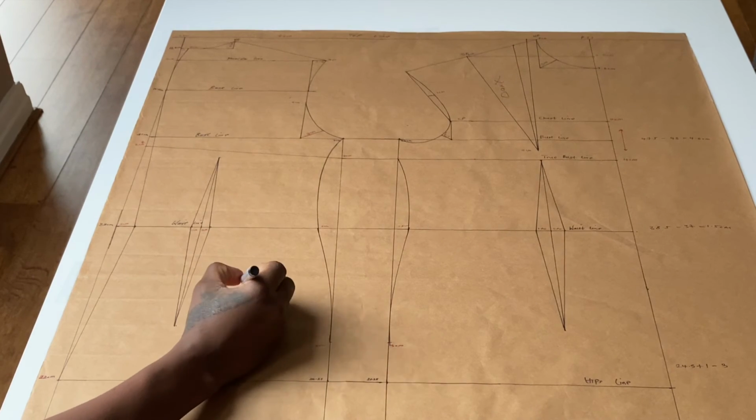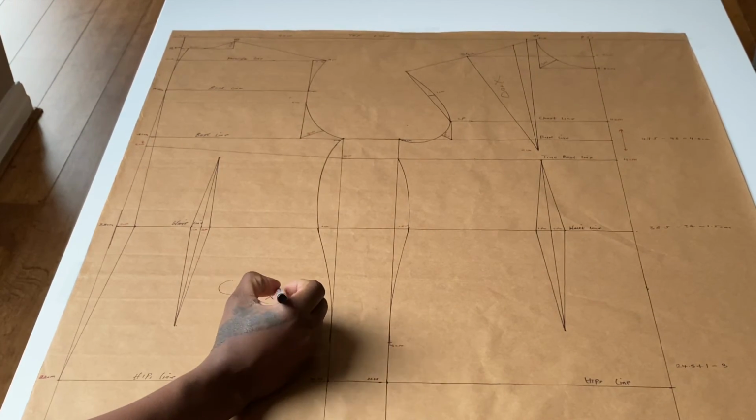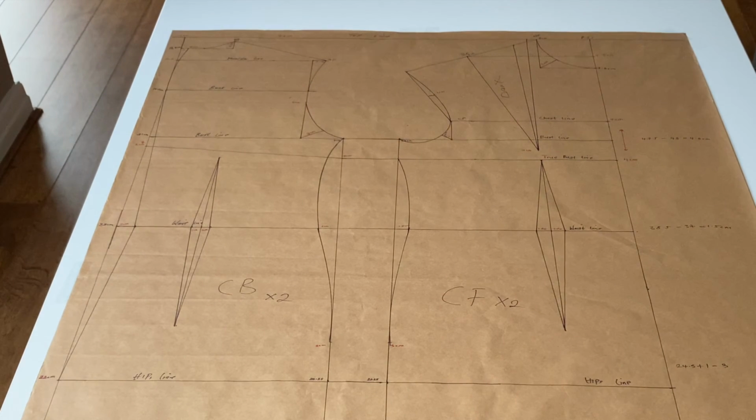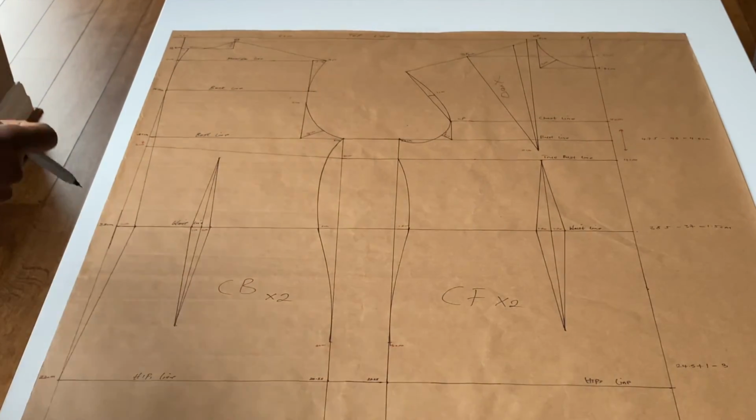I'll be labeling the pattern as CB and CF. You'll be cutting 2 pieces of the back pattern, and the front you could also cut 2 pieces depending on your style, but usually the front is cut on fold. There's a gray line on the center front to guide you on how to place the front pattern on fold.